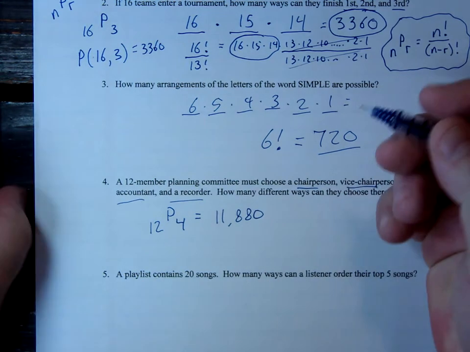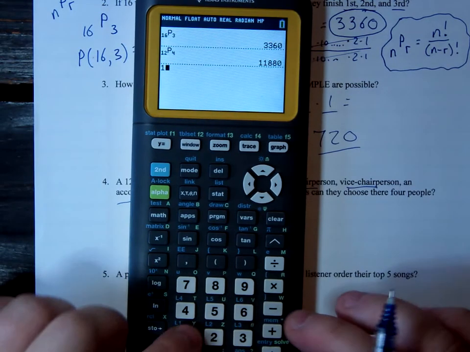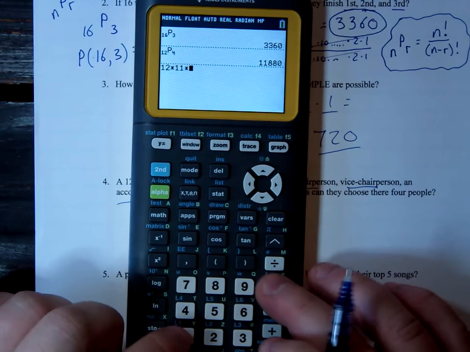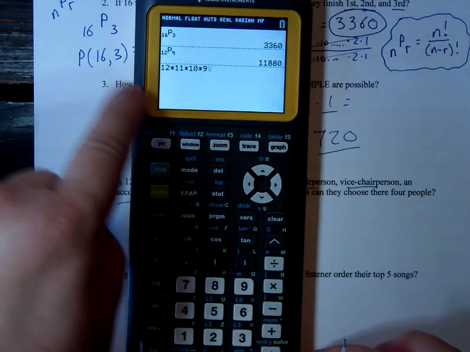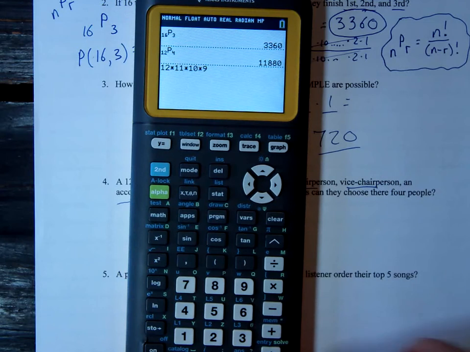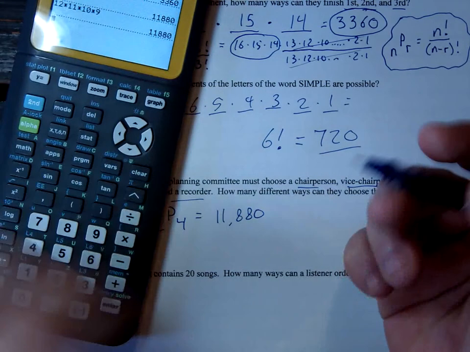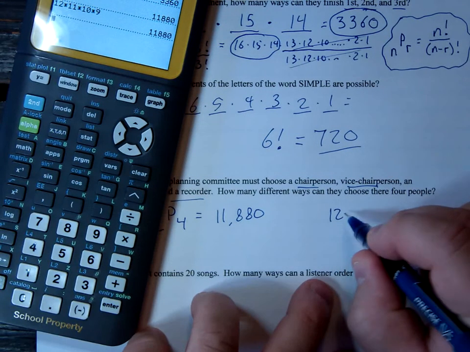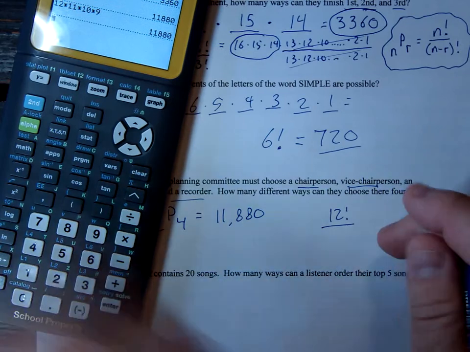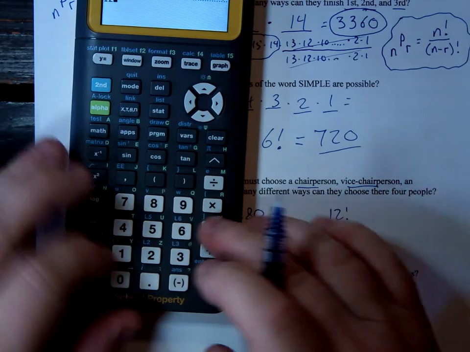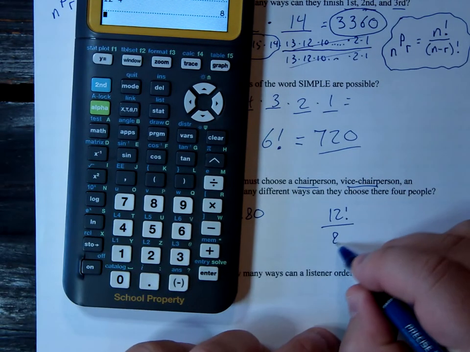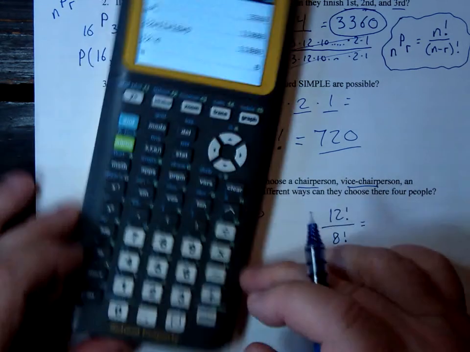I could have done 12, 11, 10, 9, starting with 12, multiply the first 4 numbers. You're going to get 11,880. Or if you're asked to write this with factorials, it would be 12 factorial divided by 12 minus 4, 8 factorial.